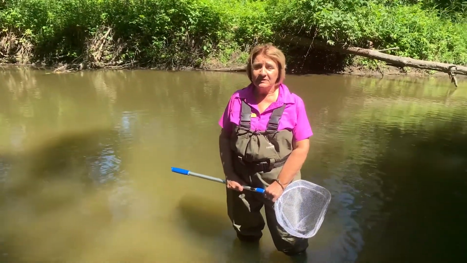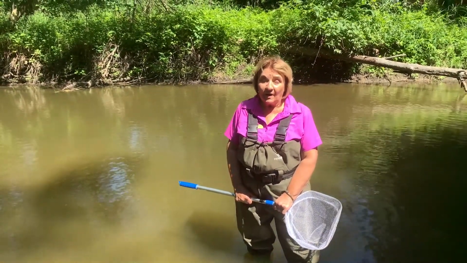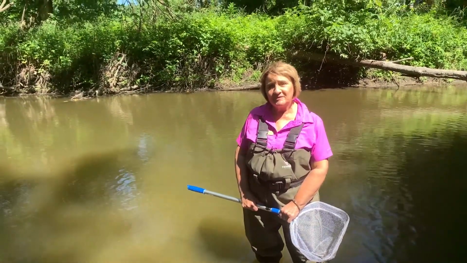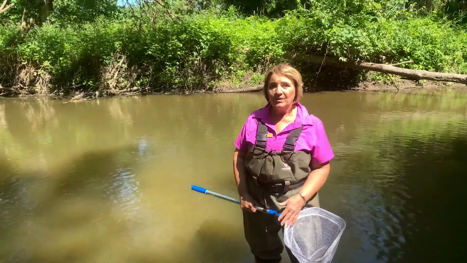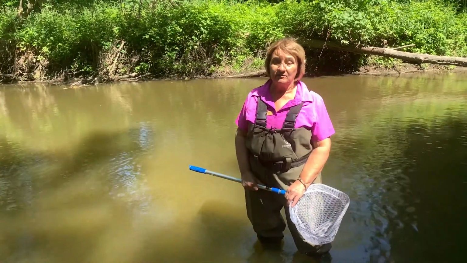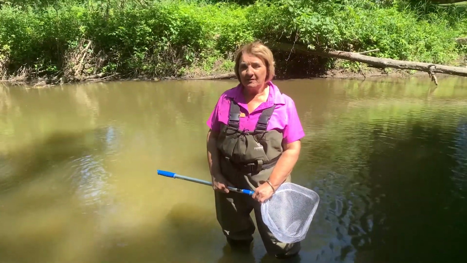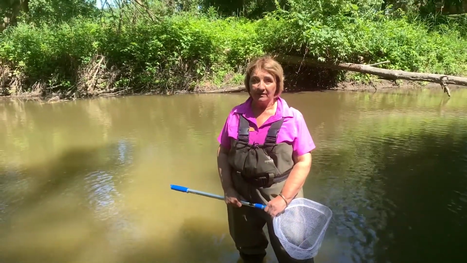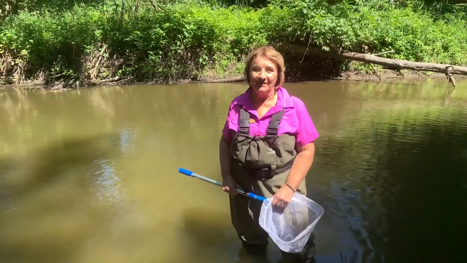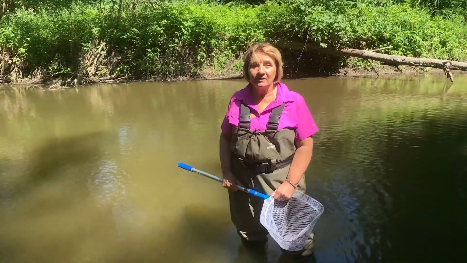Some of these insects can be in really yucky water. It doesn't have to be very clean. Other insects need really clean water to live in. So when we find the species that need really clean water, we know that the water has to be fairly clean. If we find insects that can tolerate a lot of pollution, that makes us wonder about the quality of the stream if that's all we're finding. However, those insects are perfectly happy in clean water too. Our hope and the best sign for a healthy stream is to find a mix of many kinds of insects.